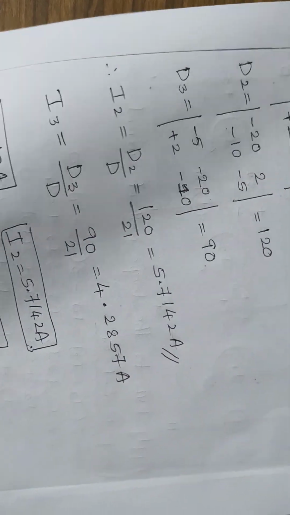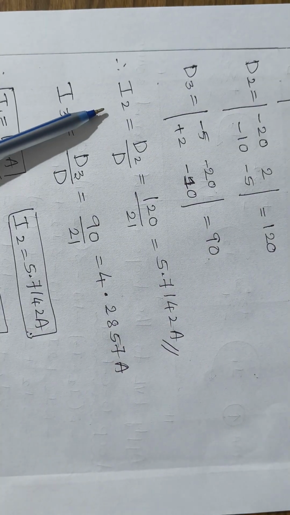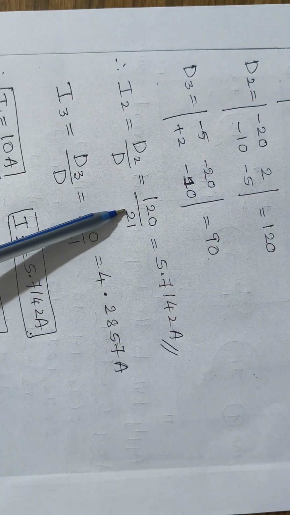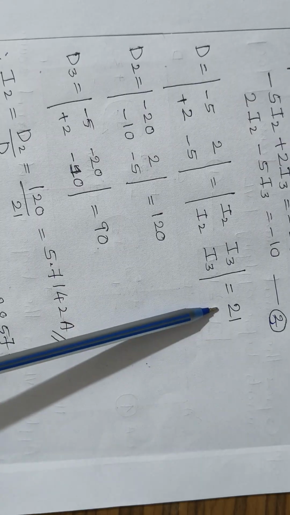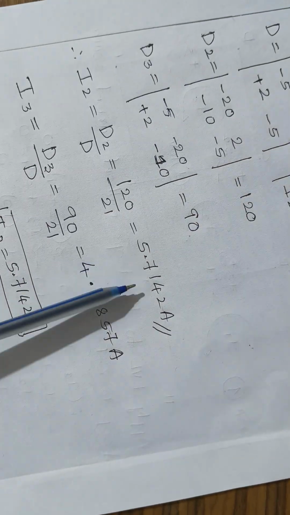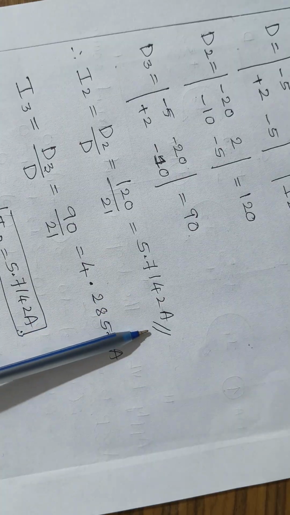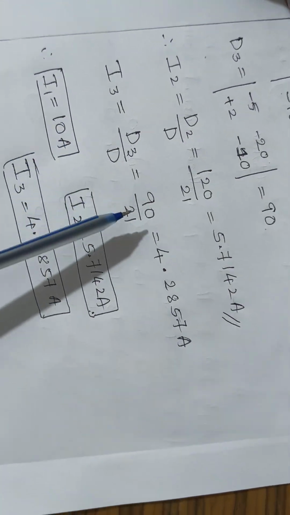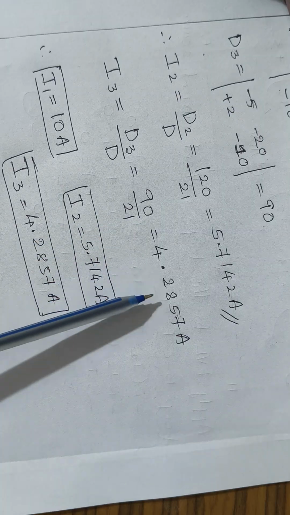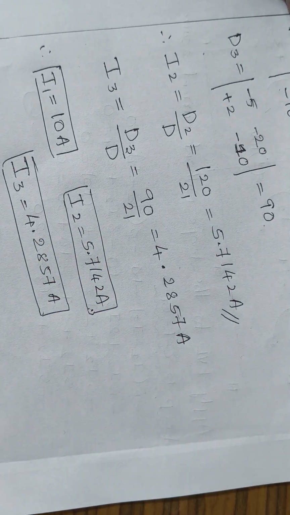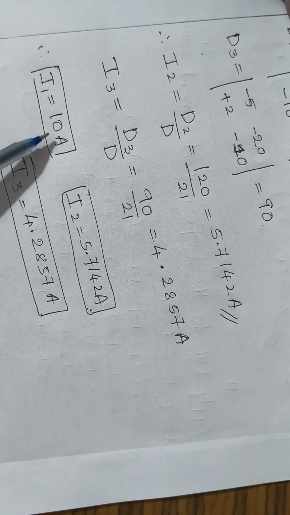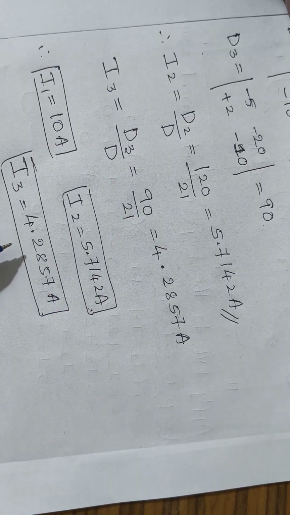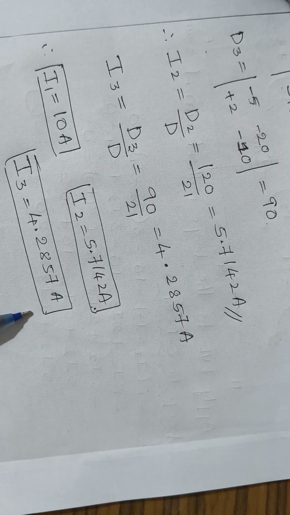Now we need to find out the value for what? I2, that is current I2. Current I2 is D2 by D. D2 we got it as 120 and D is 21. Okay, here D is 21. So you get it as 5.7142 amperes. Similarly, you have for I3. I3 is D3 by D. D3 is 90. 90 by 21 is 4.2857. So all the currents you got it as positive. Therefore, I1 is equal to 10 ampere, I2 is equal to 5.7142 amperes, and I3 is 4.2857 amperes.